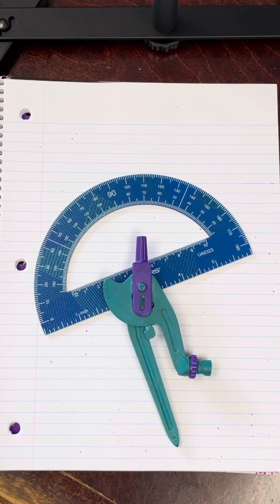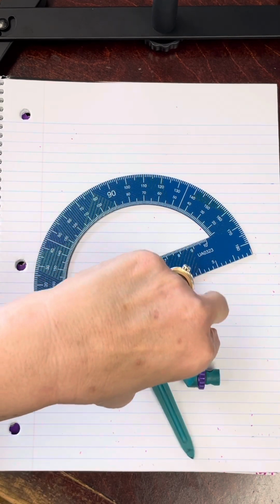This is Saxon Trigonometry Lesson 4, Constructions. There is no way to do all of these constructions in one video, so I will break them down into parts. But before we get into the actual constructions, let's talk about our tools.